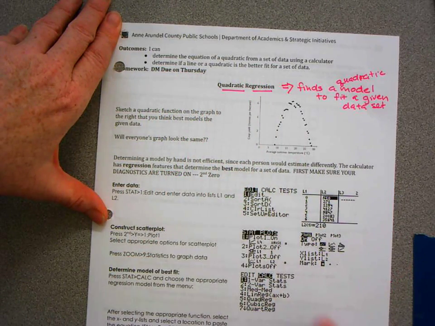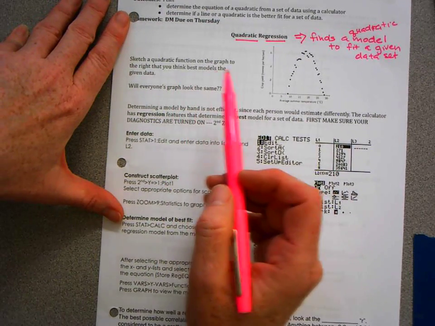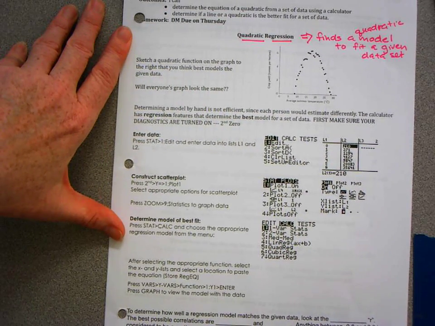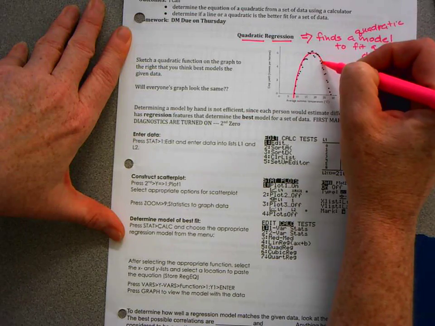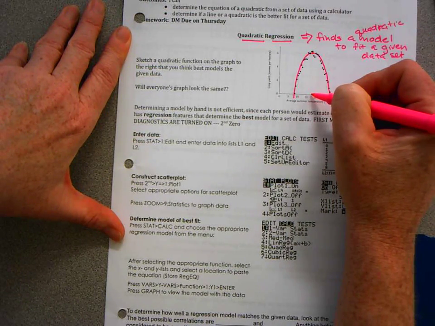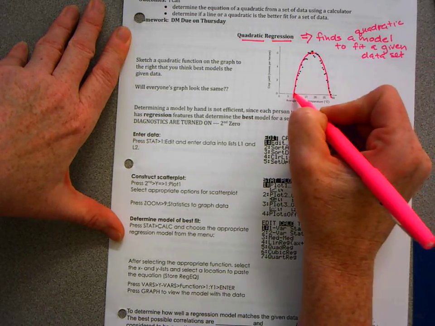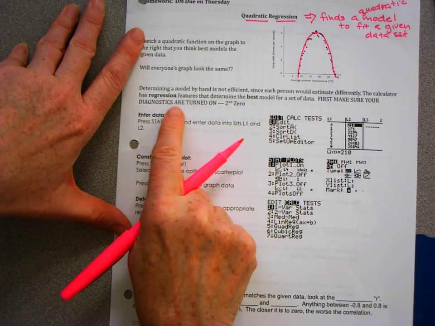Okay, so here we go. Sketch a quadratic that you think is the data model. Well, obviously, I would just draw a line right through it. There's a quadratic with a vertex at, like, I don't know, 17.5, 6, right? And that has intercepts here. That would be my best guess. A better way. All right.